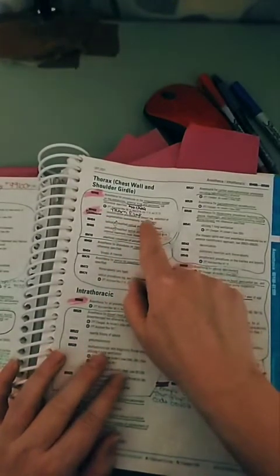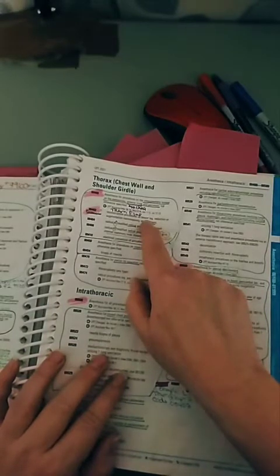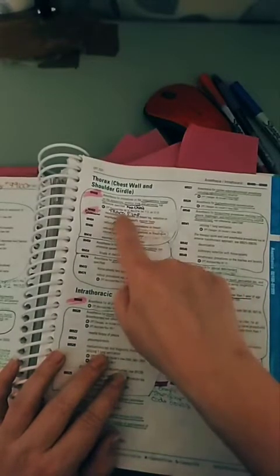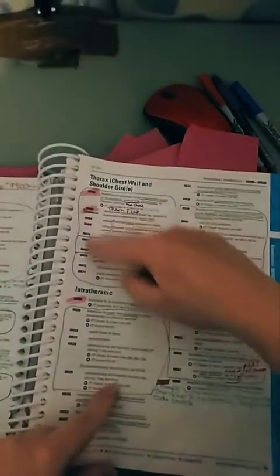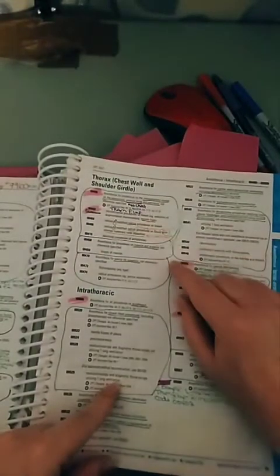Well, that's not how they're going to word it in the CPC exam question. They're going to call it a TRAM flap. And unless you know that a reconstruction procedure on the breast is AKA TRAM flap, then you won't know which one of these to pick during your exam.